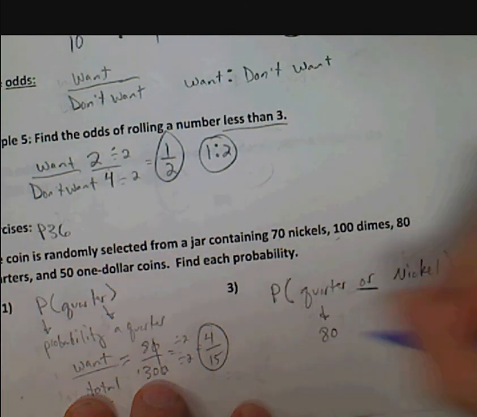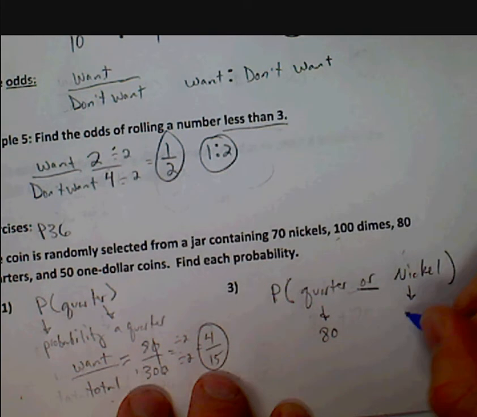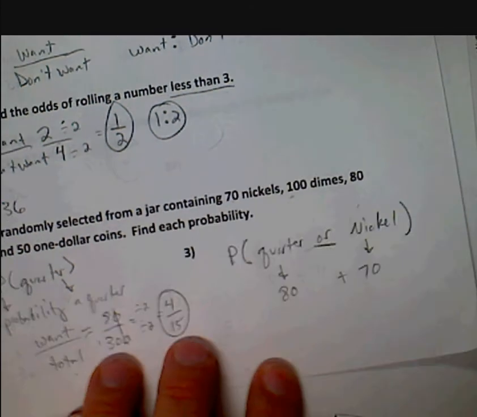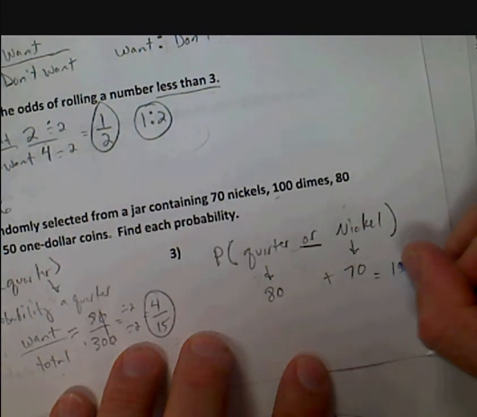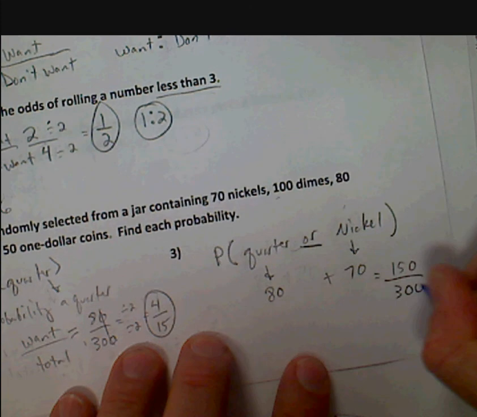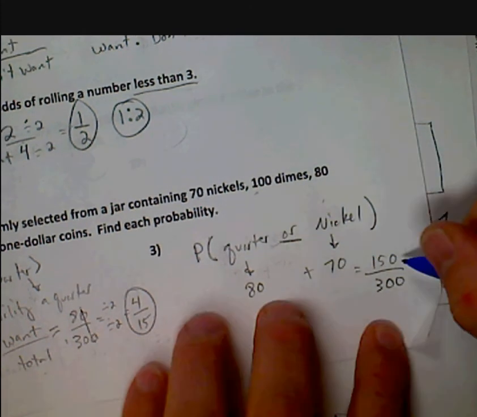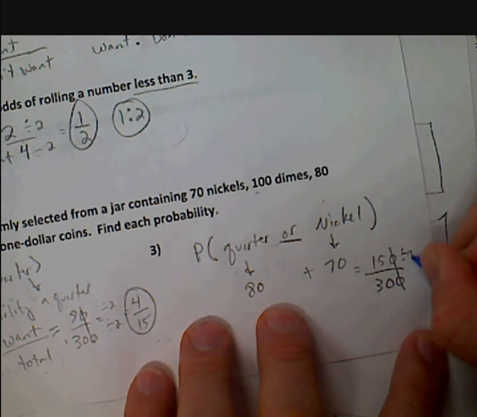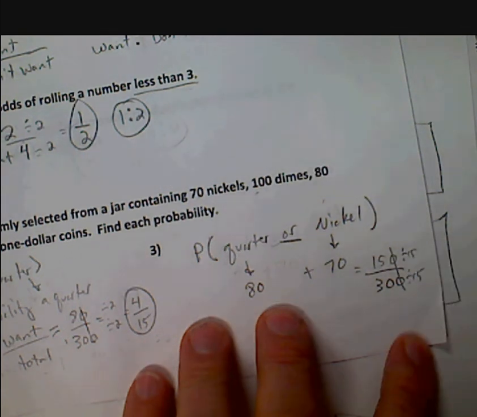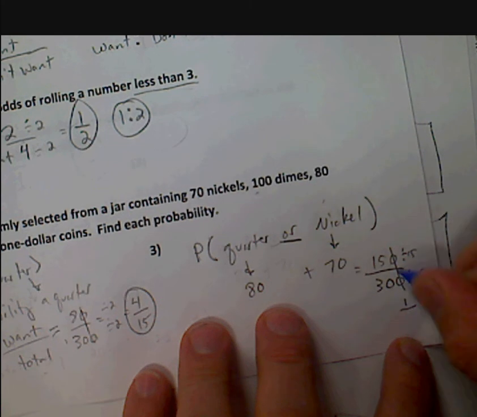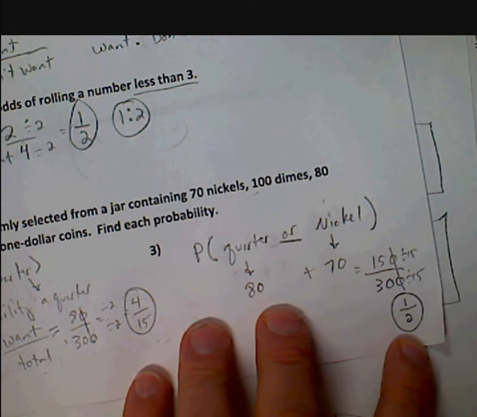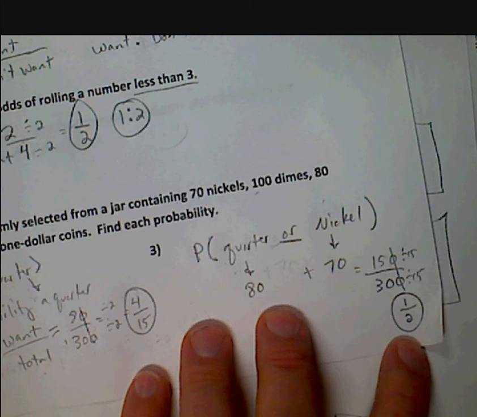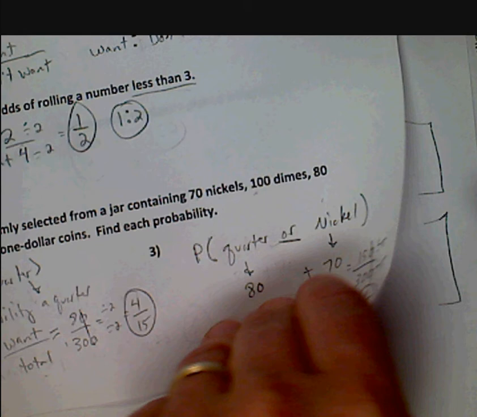So we already know a quarter has 80, and there are 70 nickels. So 80 plus 70 would be 150. And the total is 300. We already counted the total. I could go ahead and take the zeros off, and now I can reduce my fraction by 15. You must always reduce when possible. That would be 1 over 2. Now some of you might have gotten, if you divided by 5, 3 over 6, which means you can reduce that again. You will end up with 1 over 2.